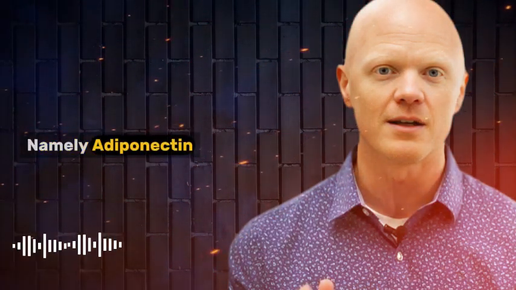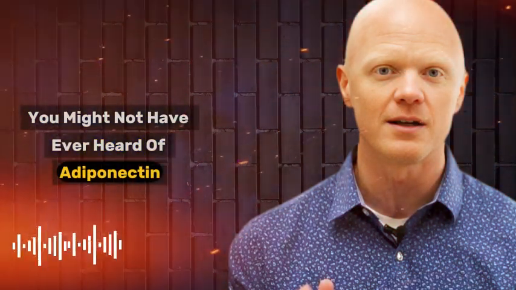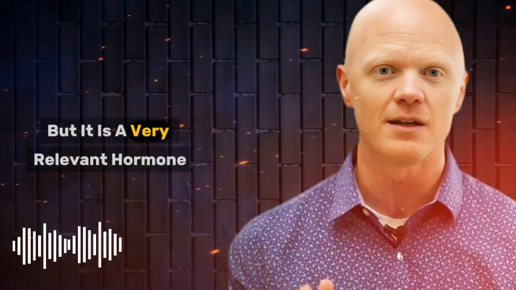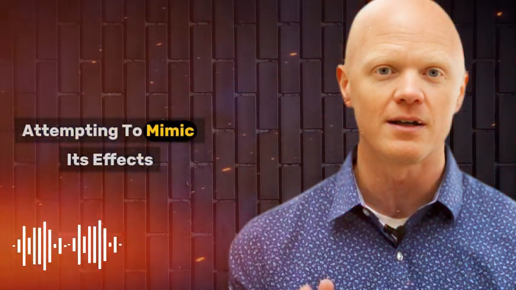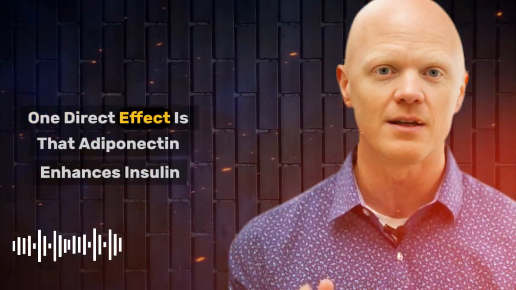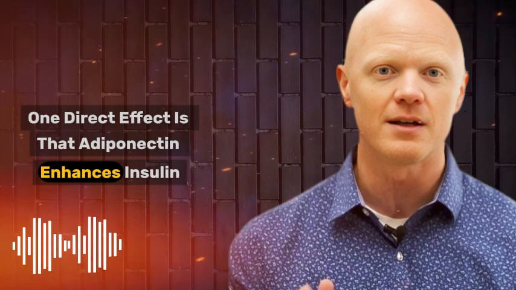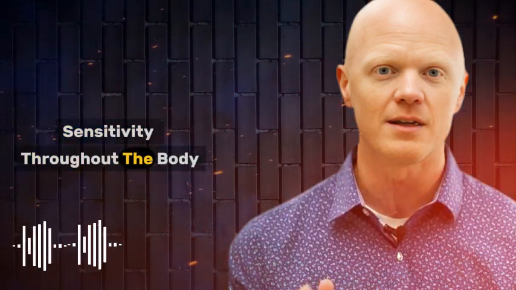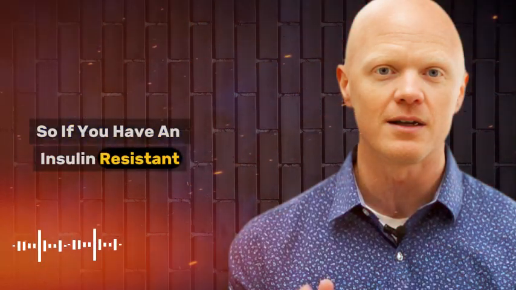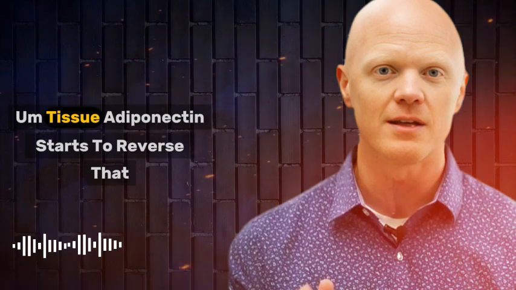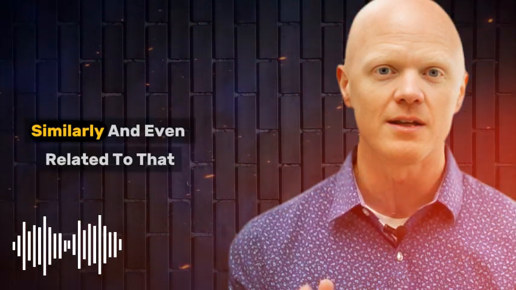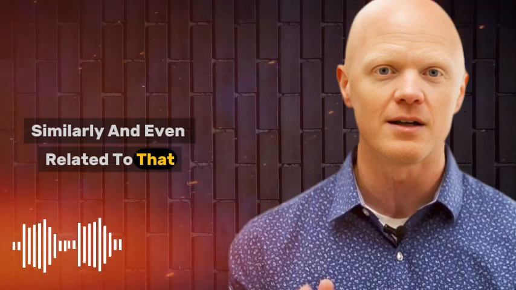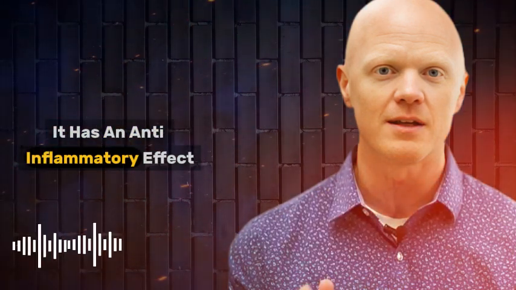Namely, adiponectin. You might not have ever heard of adiponectin, but it is a very relevant hormone, so relevant that there are drugs that are attempting to mimic its effects. One direct effect is that adiponectin enhances insulin sensitivity throughout the body. So if you have an insulin-resistant tissue, adiponectin starts to reverse that. Similarly, and even related to that, it has an anti-inflammatory effect.